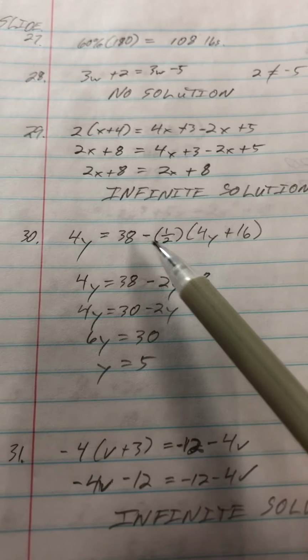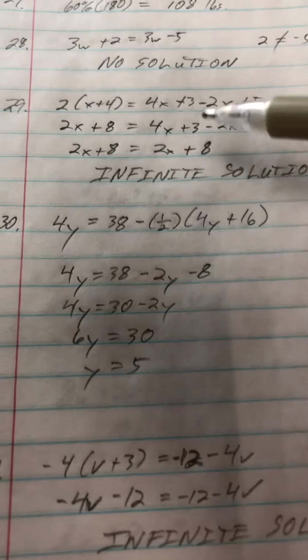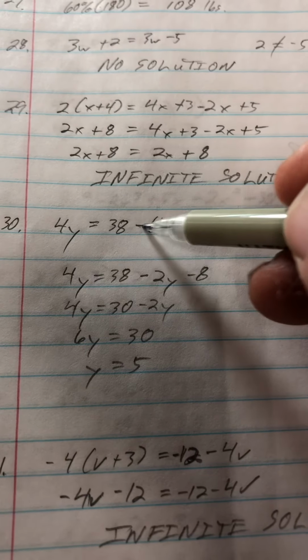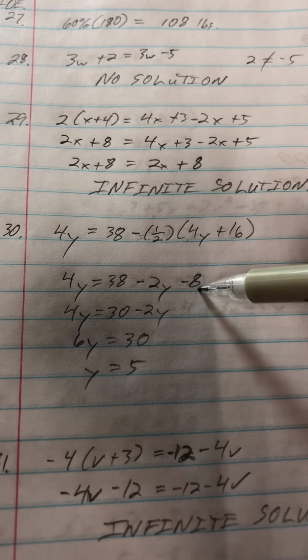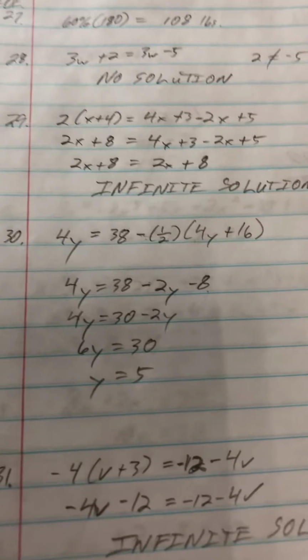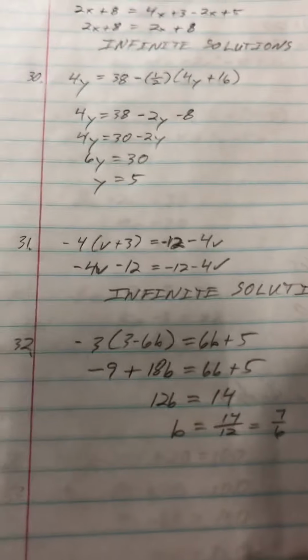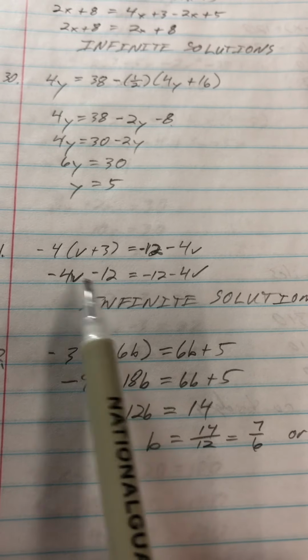And 30, when I use the distributive property with that, a negative half of 4 is -2y, a negative half of 16 is -8. And then I just combine my like terms, isolate the variable, and I have y equals 5. Here I use the distributive property, and I have the same thing on both sides.